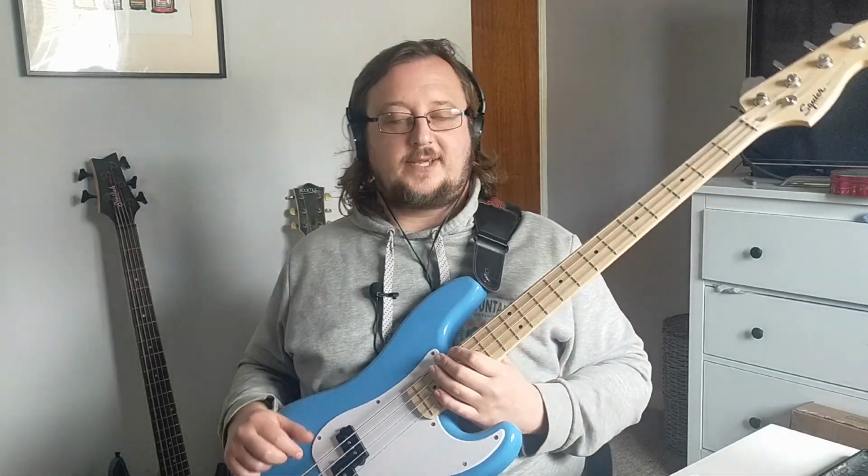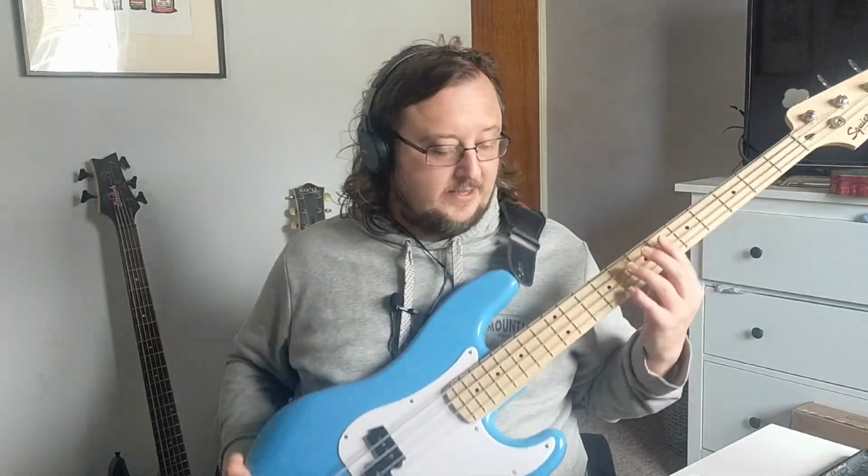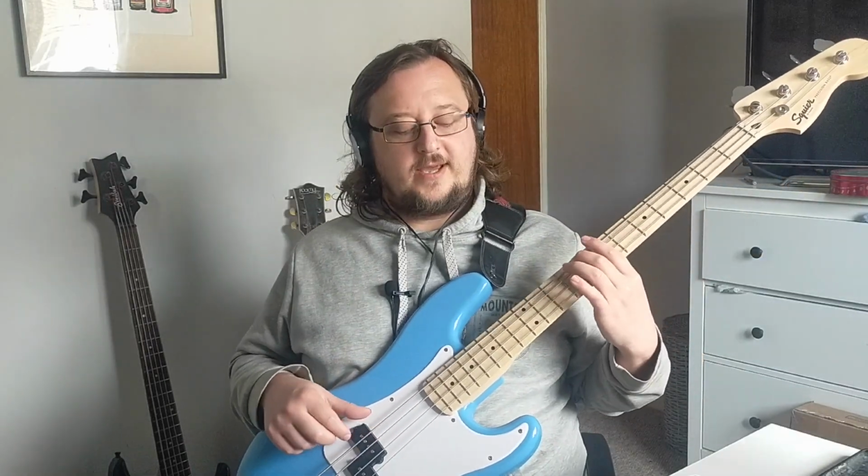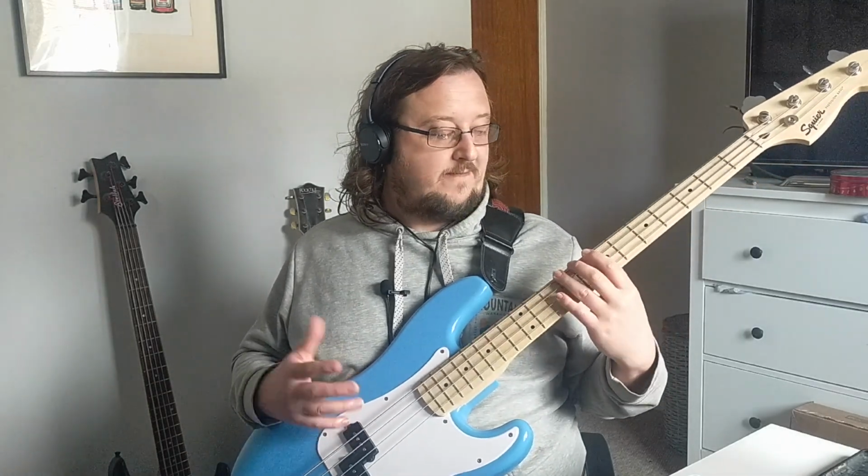Okay, so we've got these 2 positions. We've practiced them, we've got them under our fingers, and we started moving them around the neck. Now, there's still another position I like to use, and that's the 4th position. Okay, so again, we're going to start on our C, so the 8th fret of the E string, and the first thing we're going to do is look for that major third.